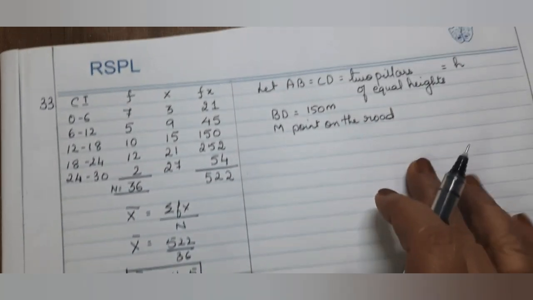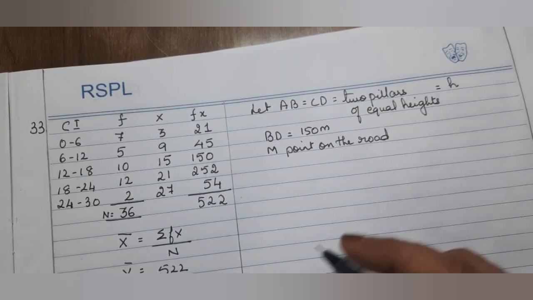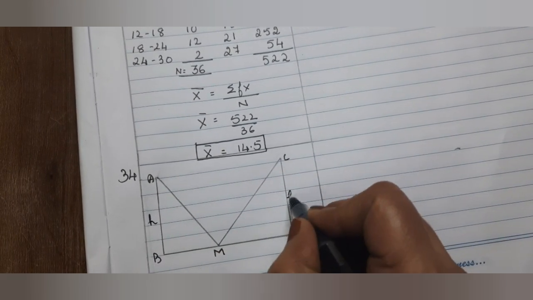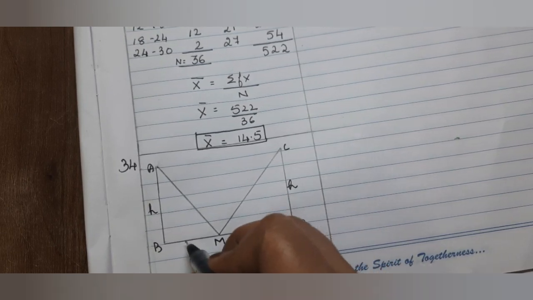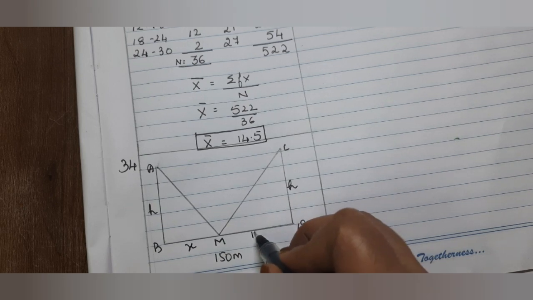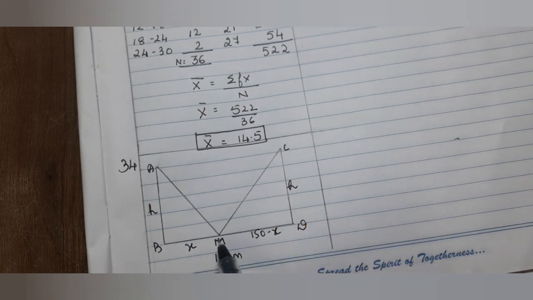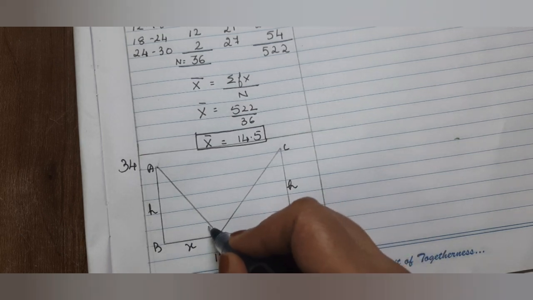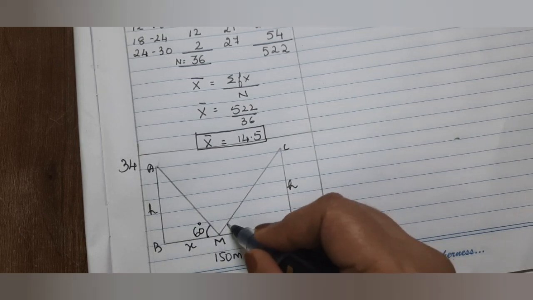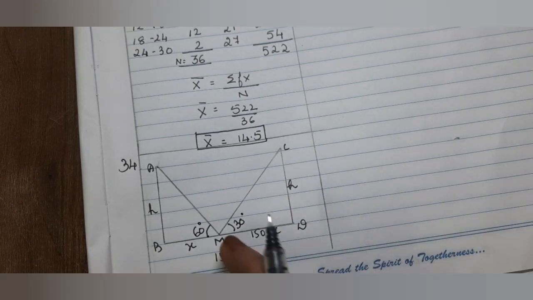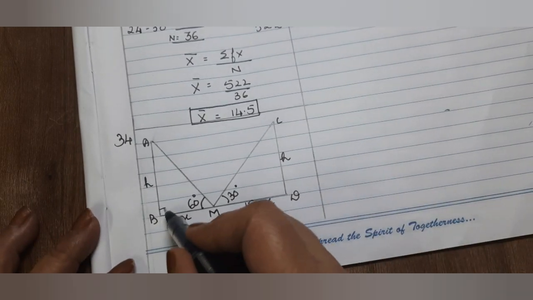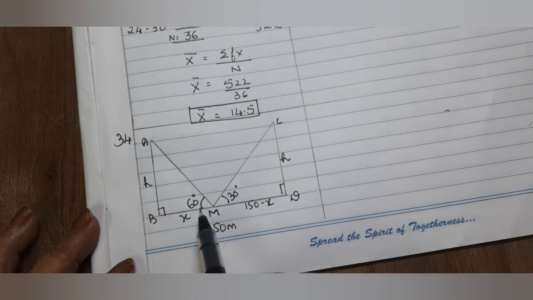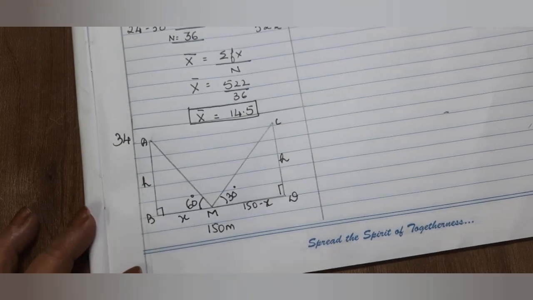Let AB and CD be two pillars of equal height h, and BD is given as 150 meter. So I'll take this as h, and this I'll make as 150 meter. So BM, if we take here x, this will be 150 minus x. M I have drawn near to this pole. So this angle, the near angle will be greater, the far angle will be smaller. The angles of elevation are given as 60 and 30. So we see here two right triangles. We'll pull out two right triangles, with theta, opposite side by adjacent side.